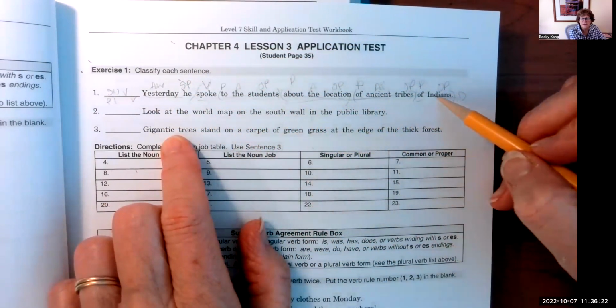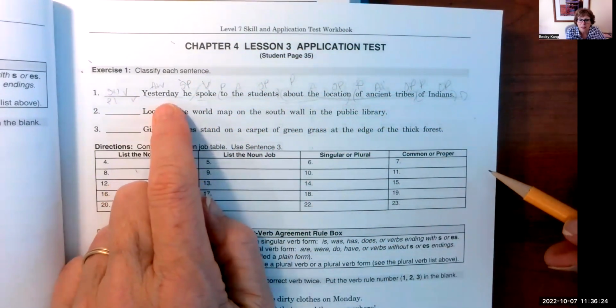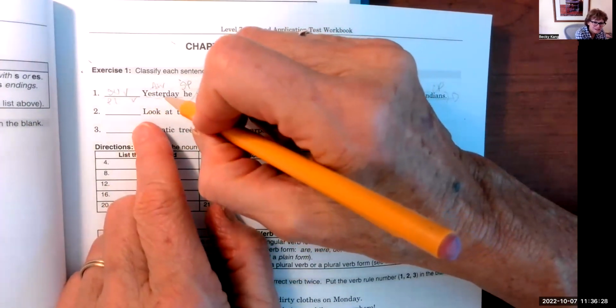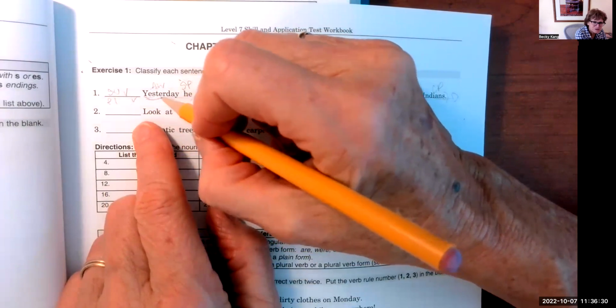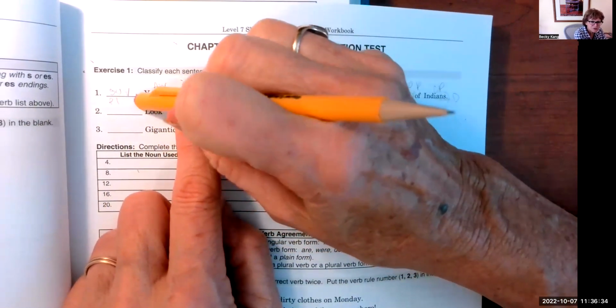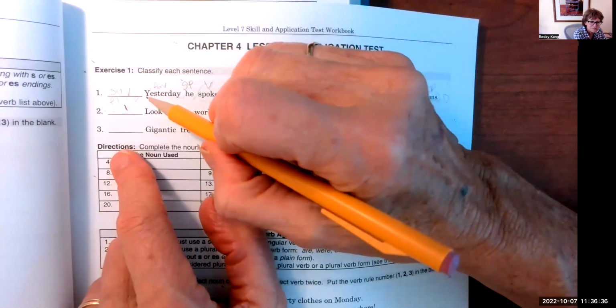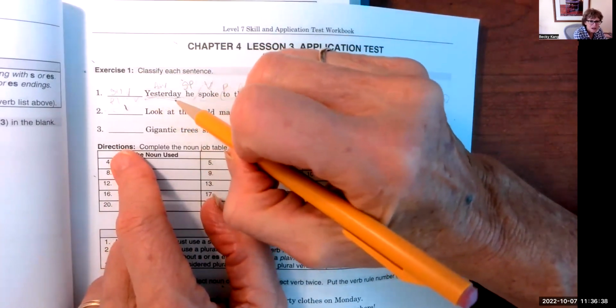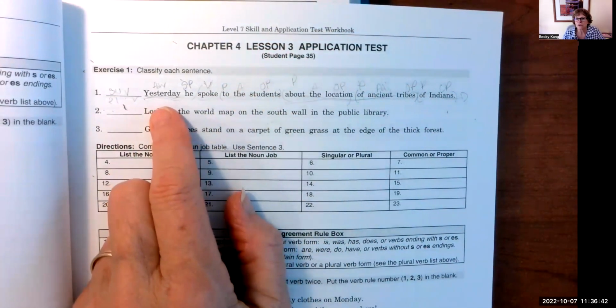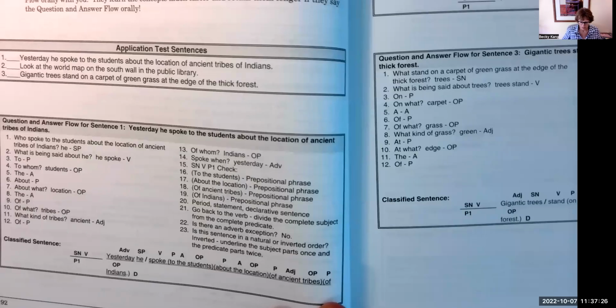Is there an adverb exception? Yes, there's an adverb at the beginning of the sentence. So I'm going to put 2 lines under the adverb. Mrs. Kang, if there's an award of the worst underliner, you would win it. Thank you very much. You're welcome. Is this sentence in natural or inverted order?